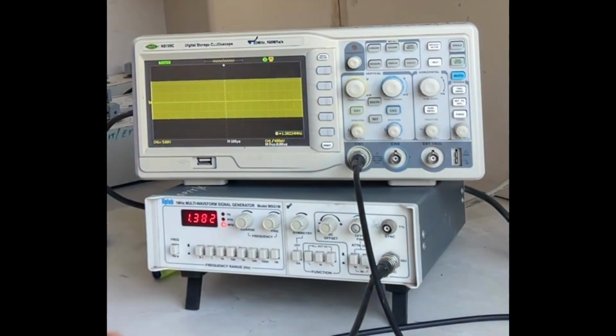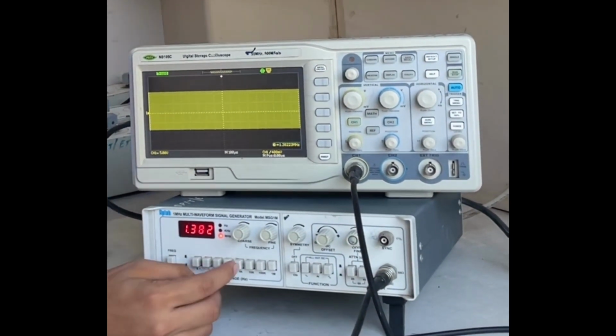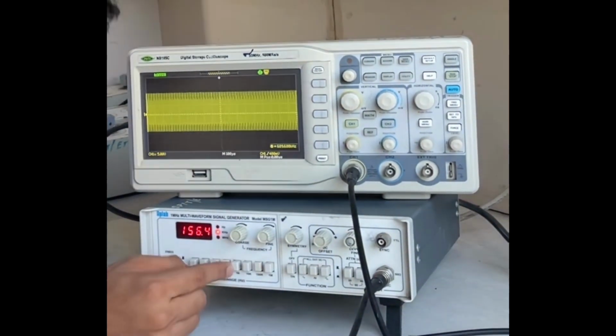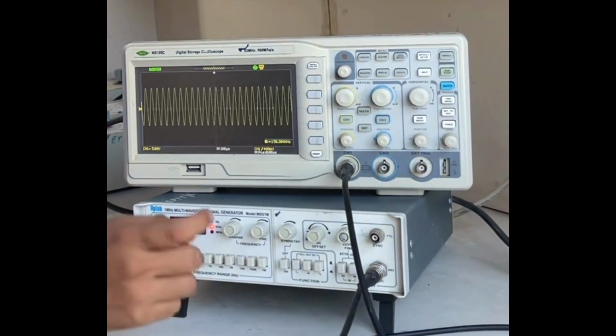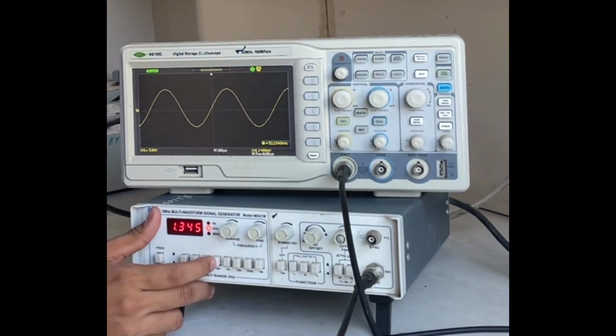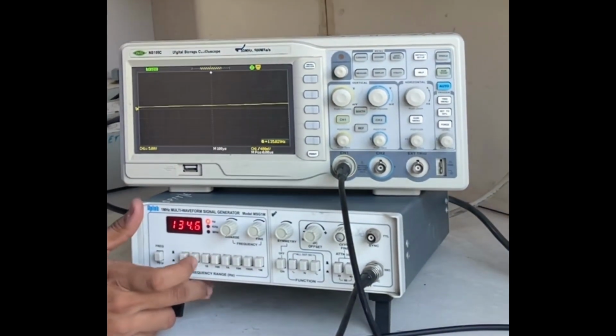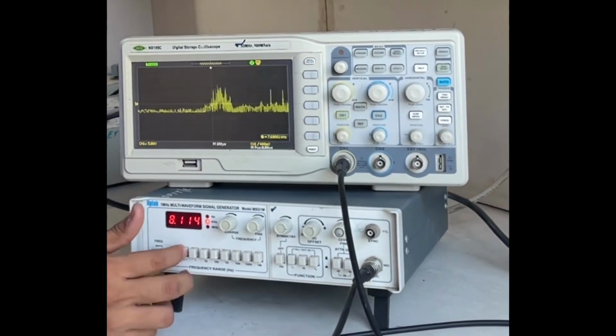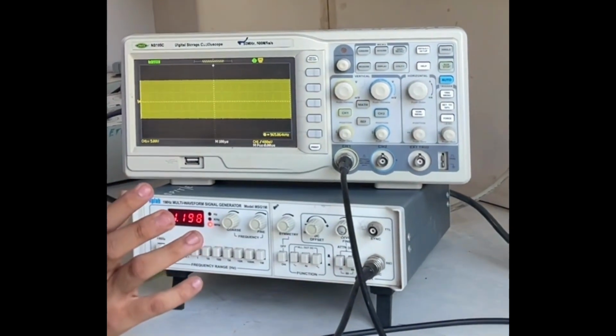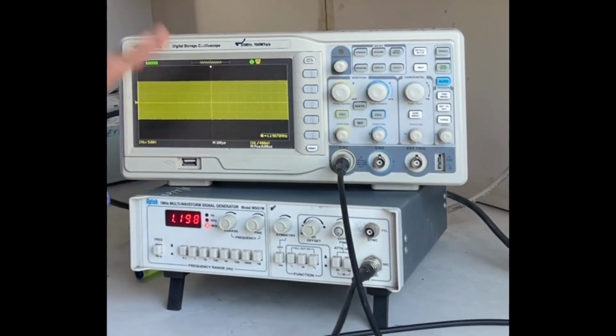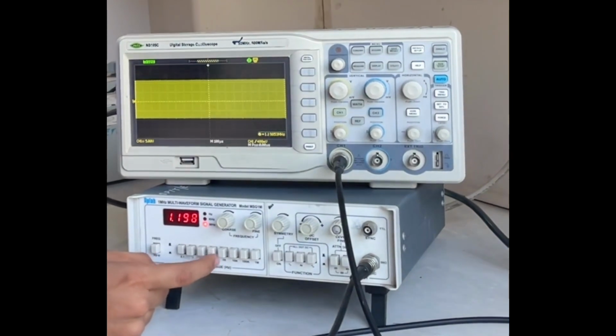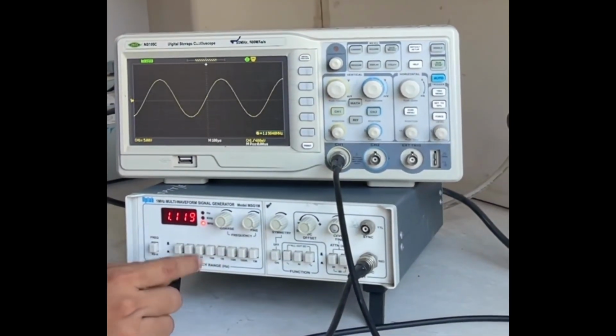Yeah. And suppose now we can change it to 100 kilohertz, 10 kilohertz, 1 kilohertz, 100 hertz, 10 hertz, 1 hertz, 0.1 hertz. We will stay with the standard, that is 1 kilohertz.